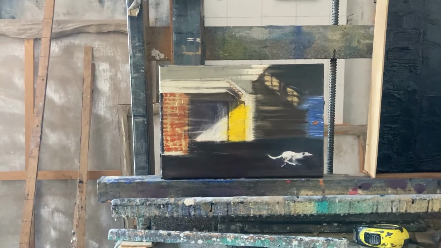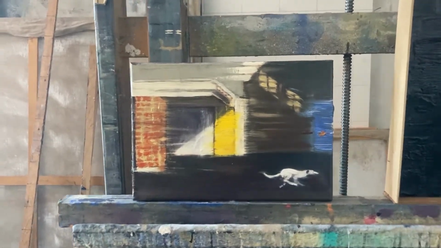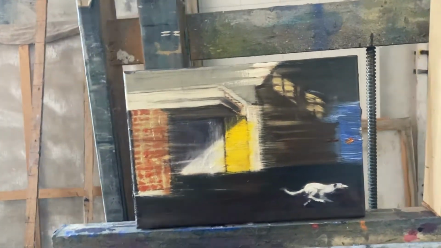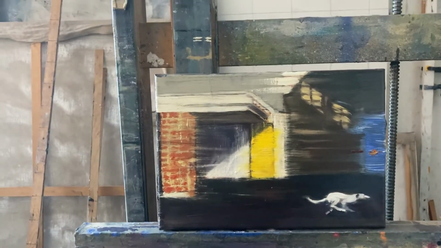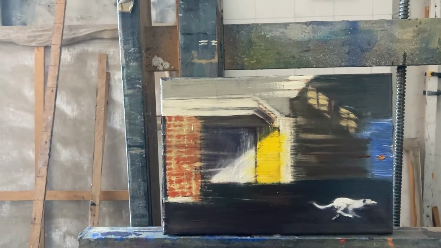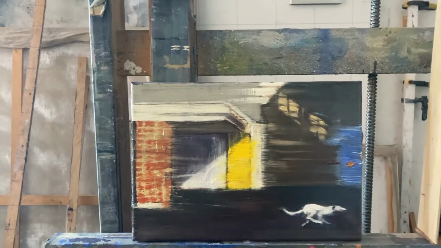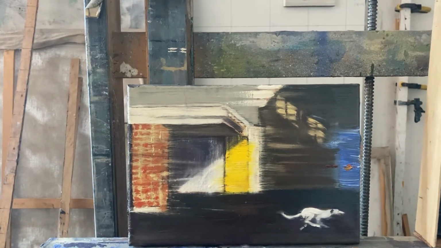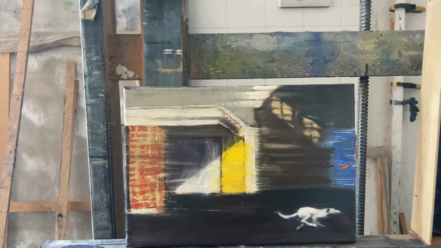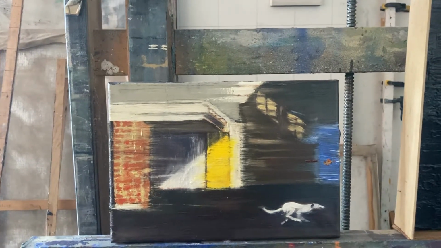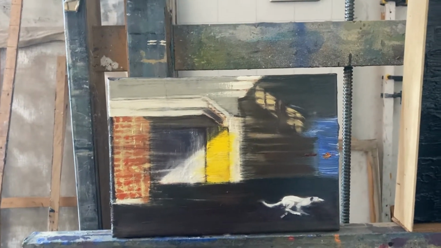I'm not entirely sure what, but it's inspired directly from an image taken by Eadweard Muybridge, the British photographer who was one of the first people to portray animals in motion and people walking in motion and so forth.